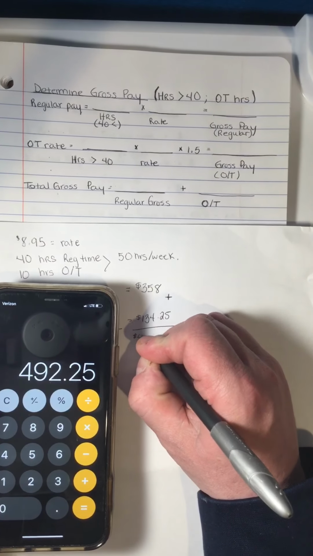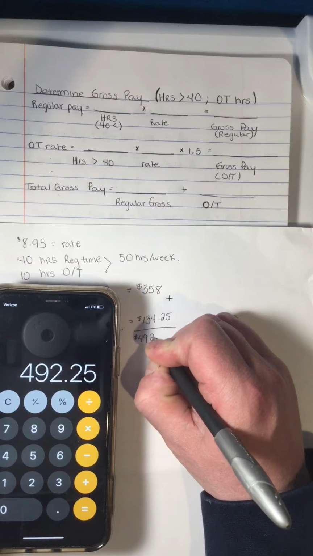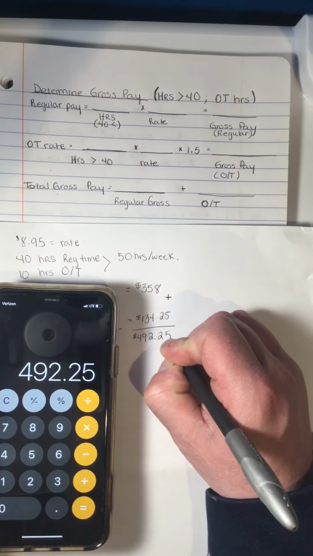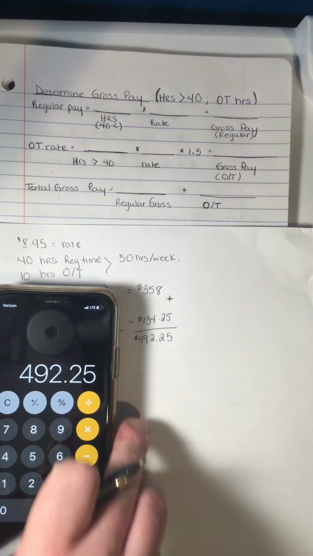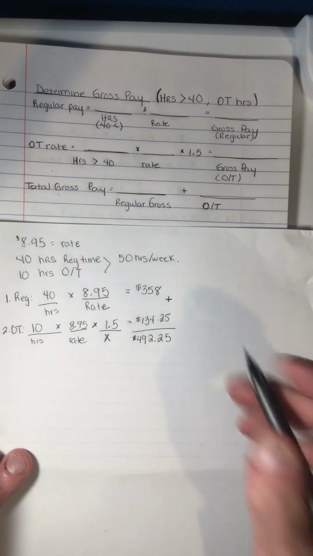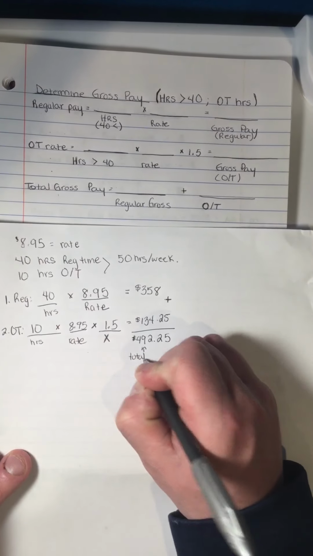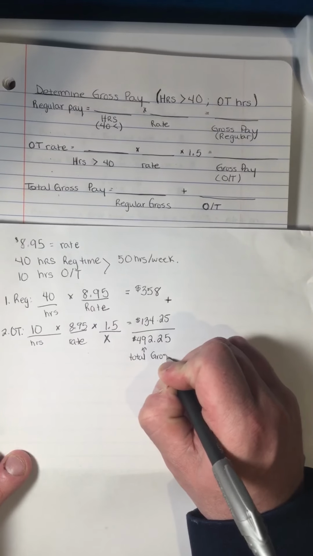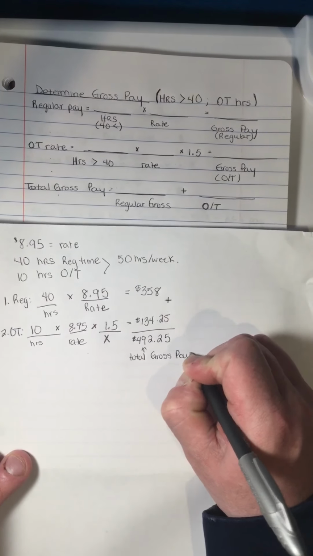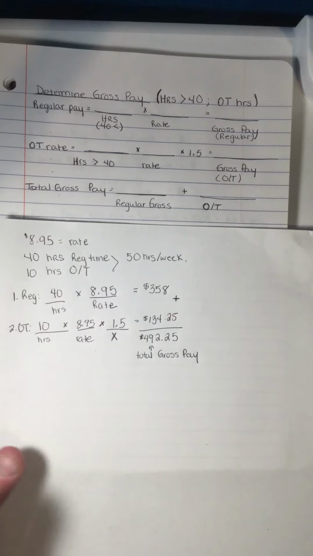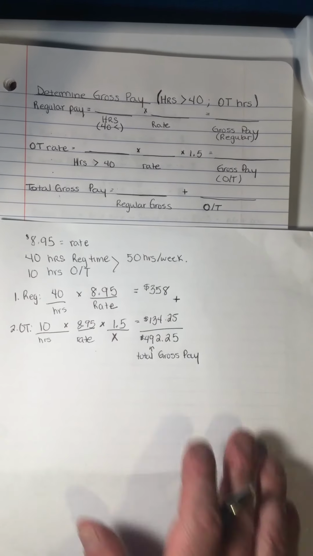We get $492.25. So this will be your total gross pay.